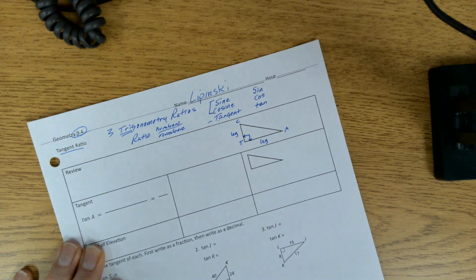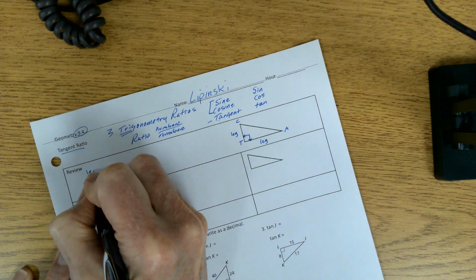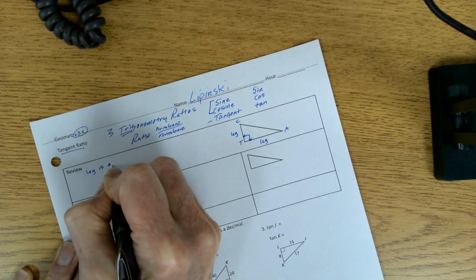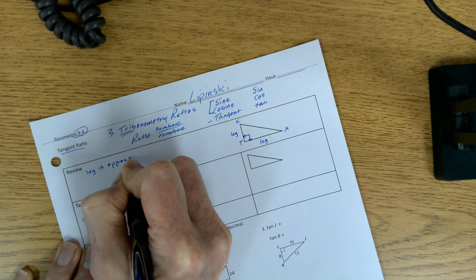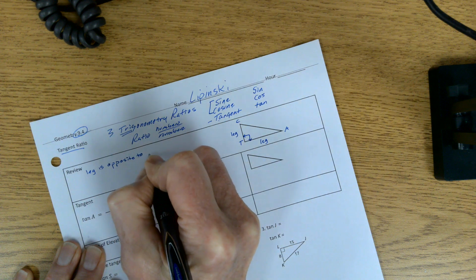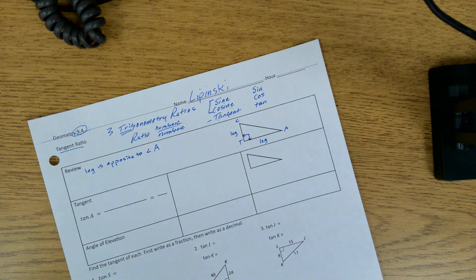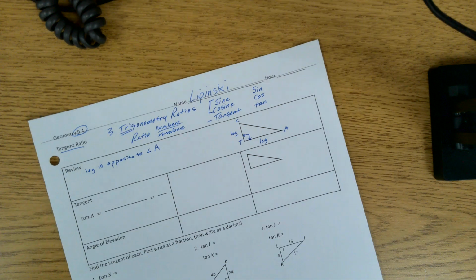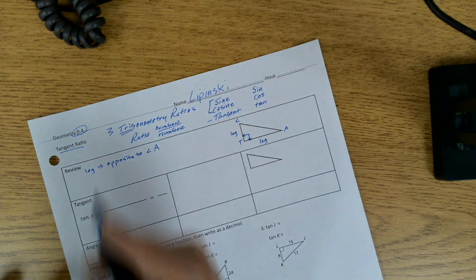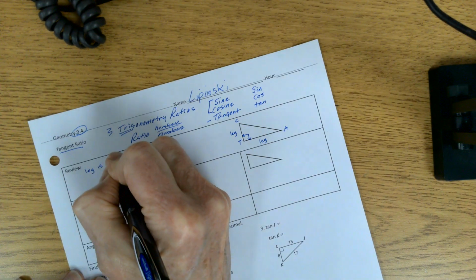Now I'm going to ask you a couple questions. Which leg is opposite to angle A? Which leg is opposite to angle A? When I do these, opposite, think the word across.